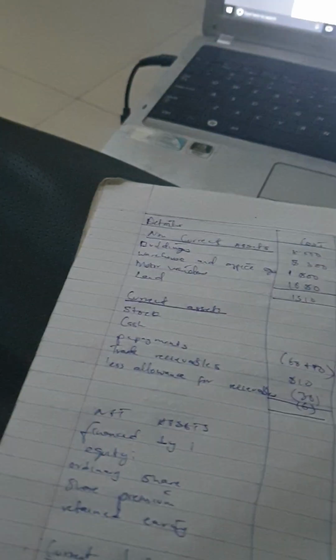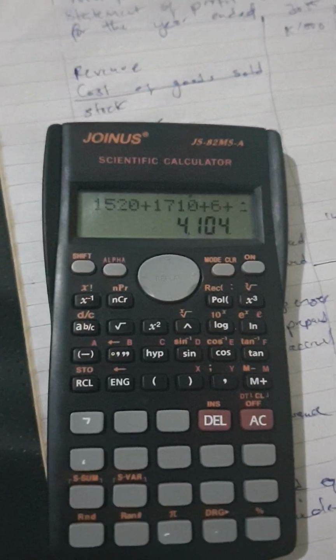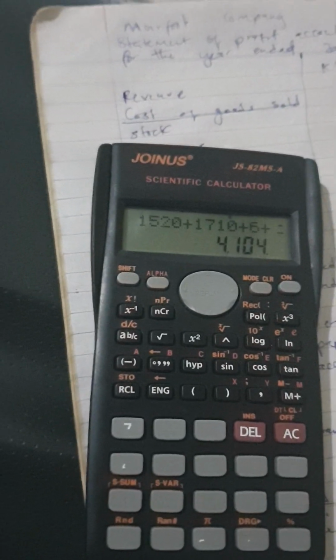So we have 4104. That is the total of expenses.